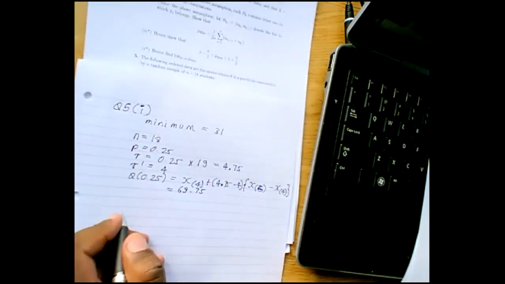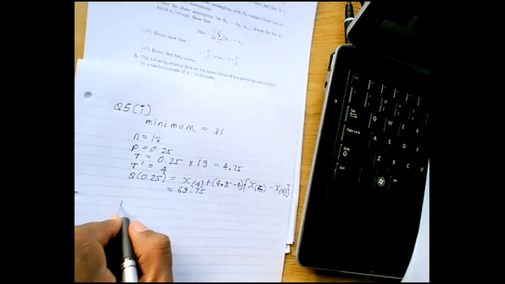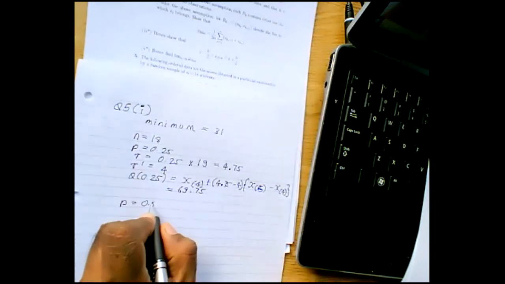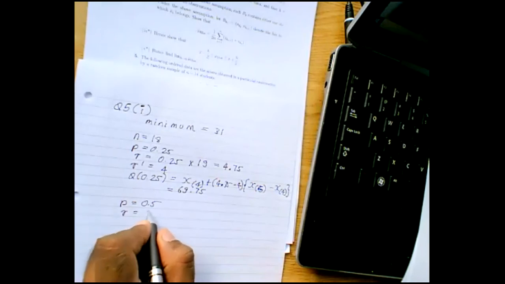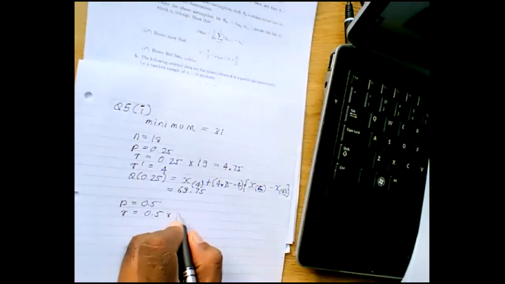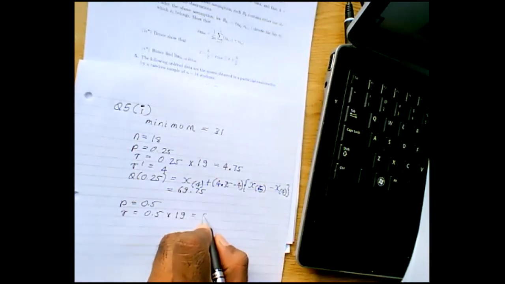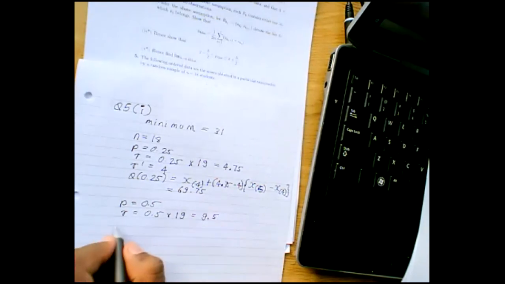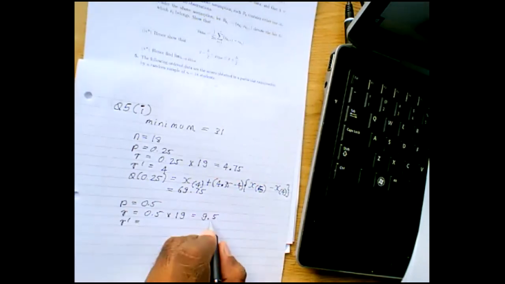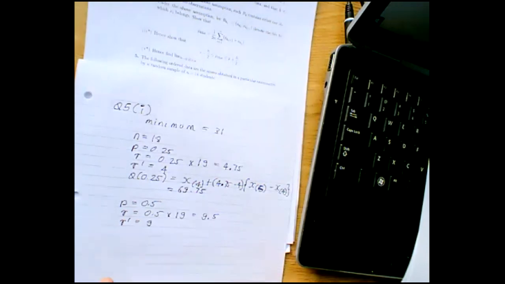Now to find the median, you put p equal to 0.5. So your r will be 0.5 times 19, which is 9.5, right? And your r prime is the integer part of 9.5, which is 9.